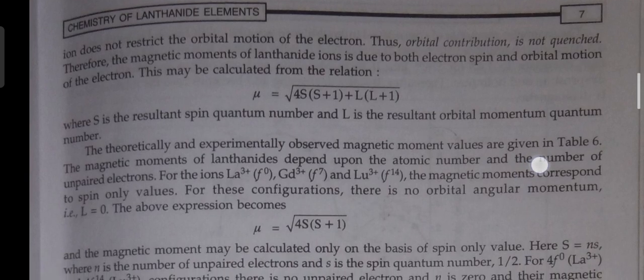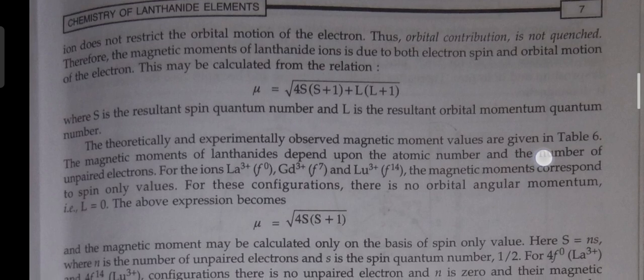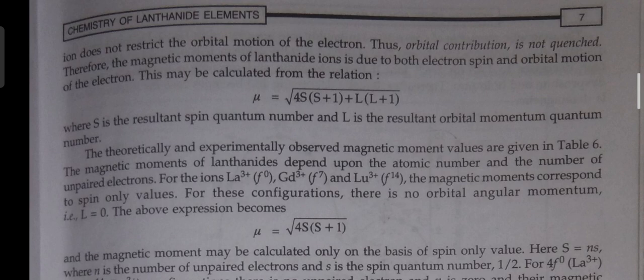Thus, it may be calculated from the relation mu equals under root 4S(S+1) plus L(L+1), where S is the resultant spin quantum number and L is the resultant orbital angular momentum quantum number. The theoretical and experimentally observed magnetic moment values of lanthanides depend upon the atomic number and the number of unpaired electrons. For the ions La3+ (4f0), Gd3+ (4f7) and Lu3+ (4f14), the magnetic moment corresponds to spin only values.